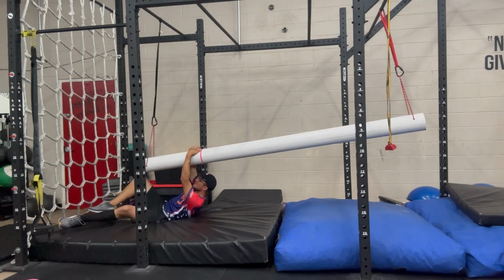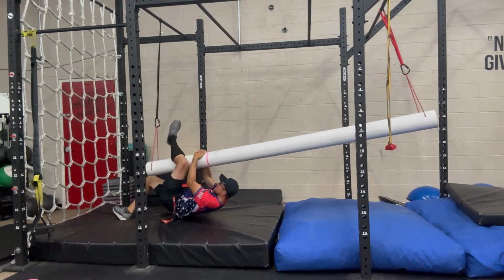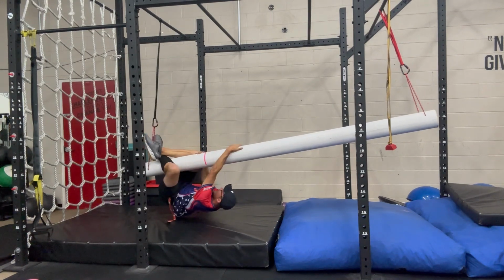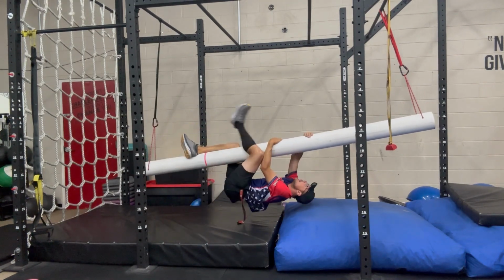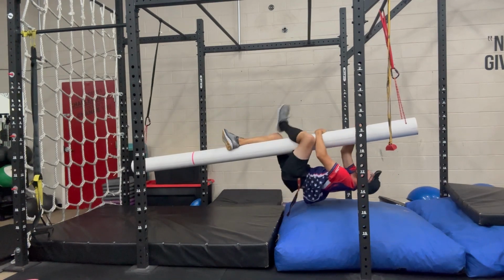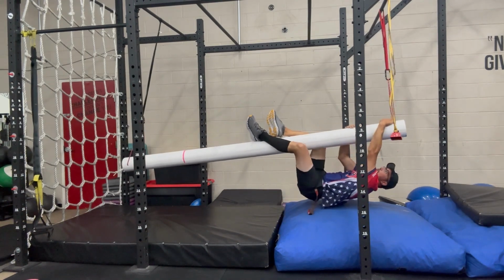For the PVC pipe crawl, make sure your hands and feet are off of the ground in front of the pink piece of tape before you start crawling across. Once you make your way across, you ring that bell, then you can go to the farmer carry.